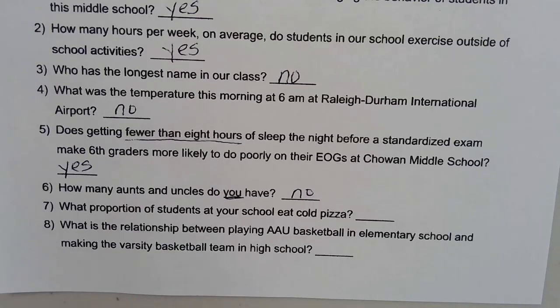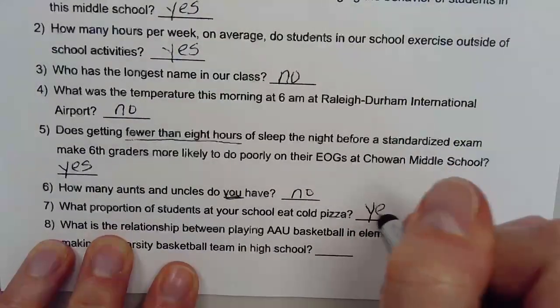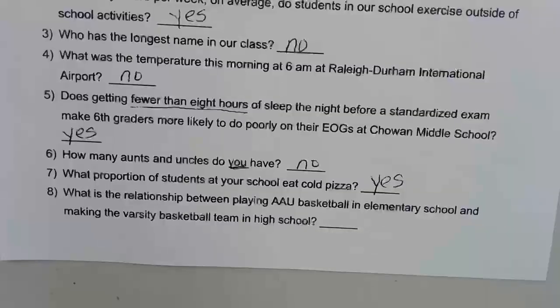Jolanda, you say yes or no? Yes. Because? Because some students might like cold pizza and the others might not. Am I asking more than one person? Yeah. Am I going to get possibly more than one answer? Yes. So is it statistical? Yes. Good job.